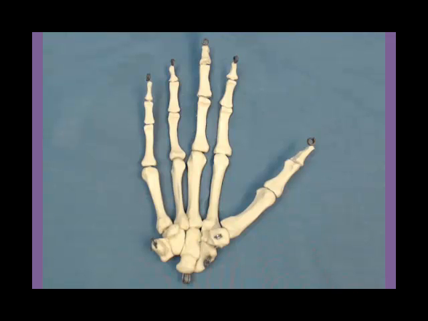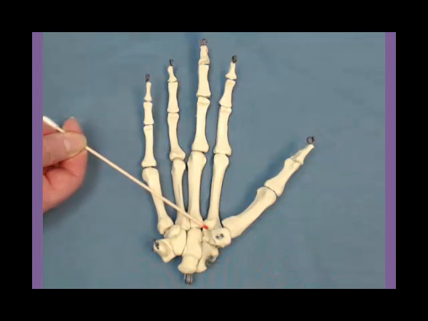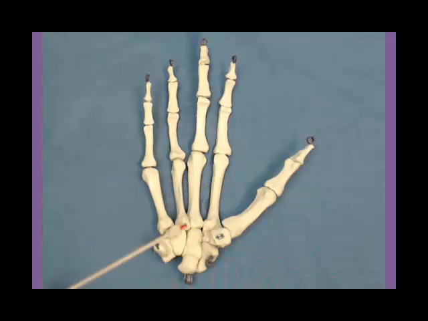Carpal bones. For the carpal bones, you have the scaphoid, you have the lunate, you have the triquetral, and the pisiform. Next row, trapezium, trapezoid, you have the capitate, you have the hamate bone, and the hook of the hamate.